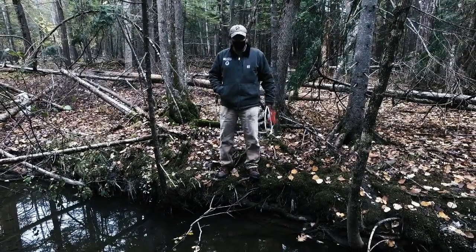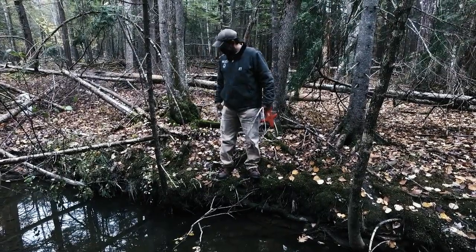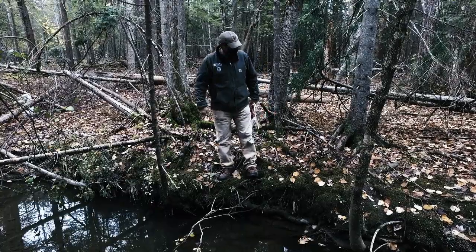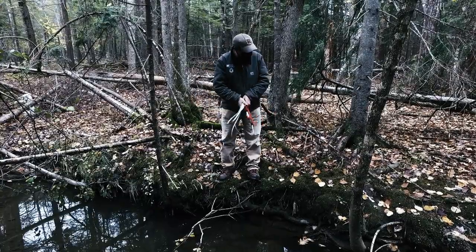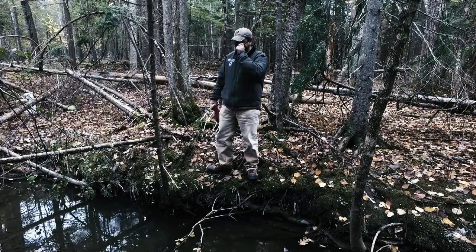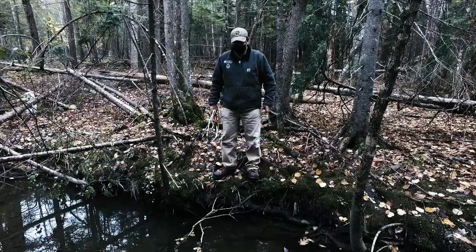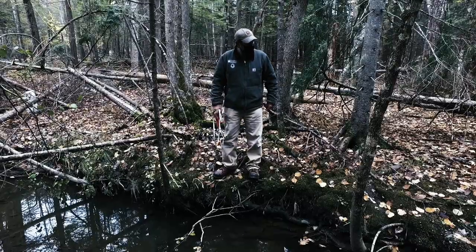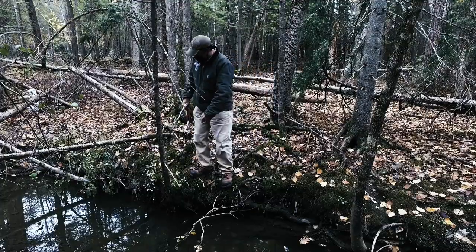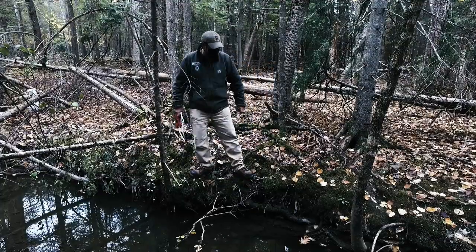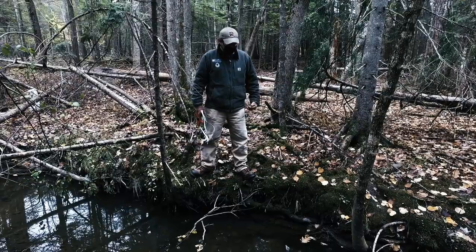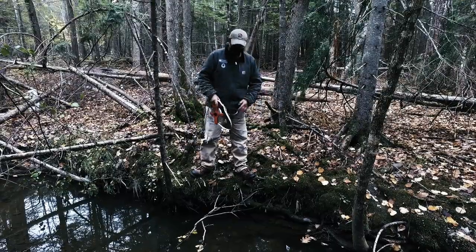Again, bank full. We're looking at where the water is going to start to spill out of the banks, and you can actually see on this side where the water has come up and washed away some of the leaves in a recent storm event. Originally I thought the bank full might be down below the bank here, but the more I look at this, there are some indicators that bank full is probably up here somewhere.